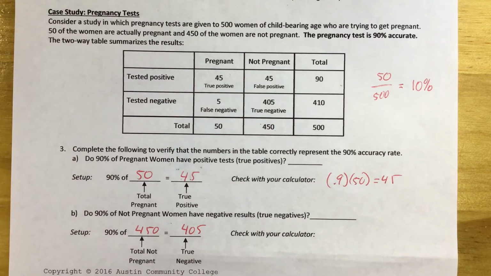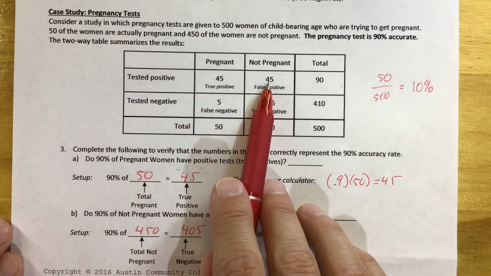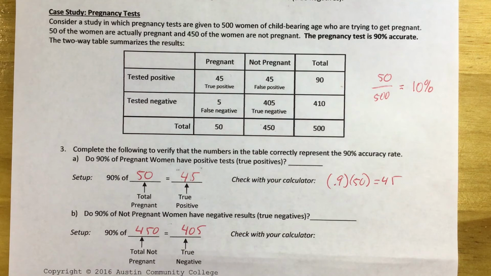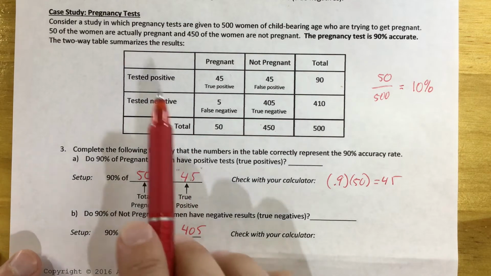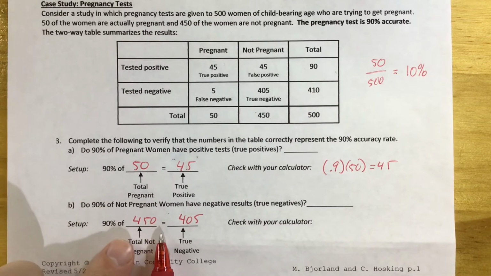Sometimes a test's accuracy for being positive and its accuracy for being negative are different. In this case, they're just saying that there's a general 90% for both categories, but you may see in some stuff a little bit later that you can actually have different accuracies depending on the two different categories that we have here. All right, so the math here is just going to mimic, though.